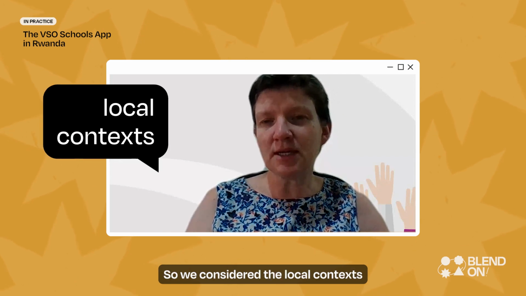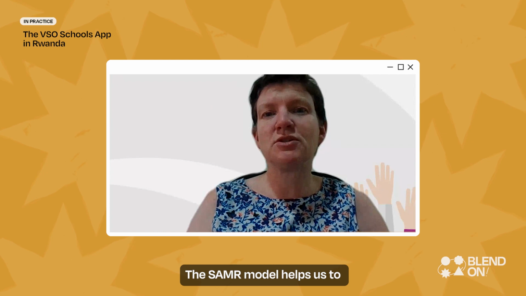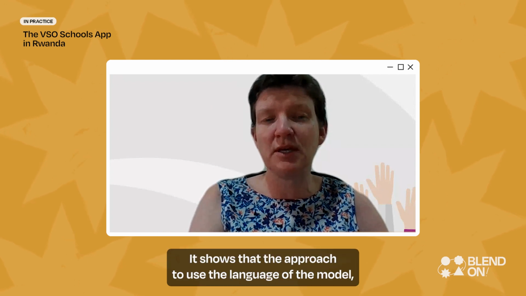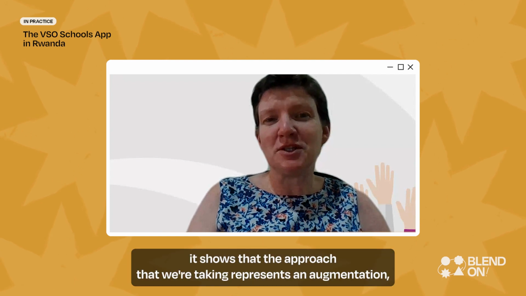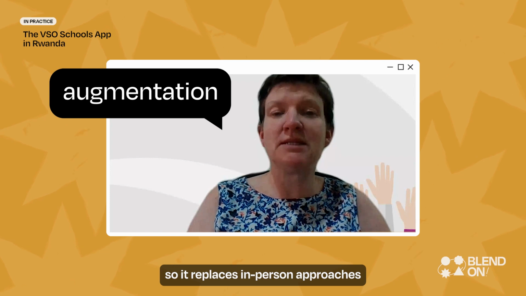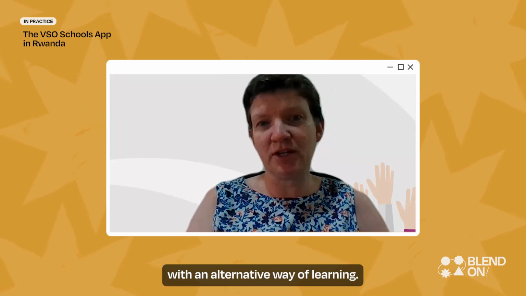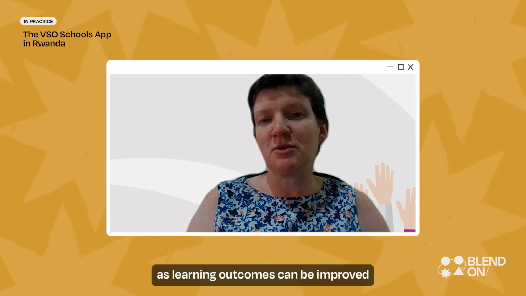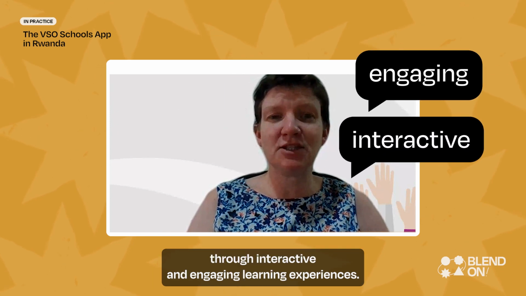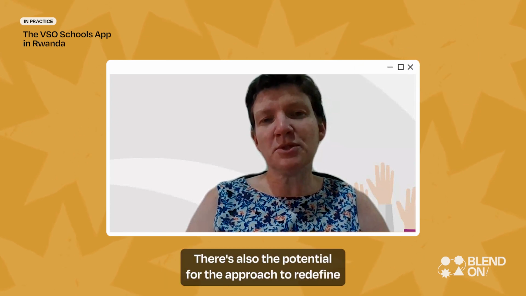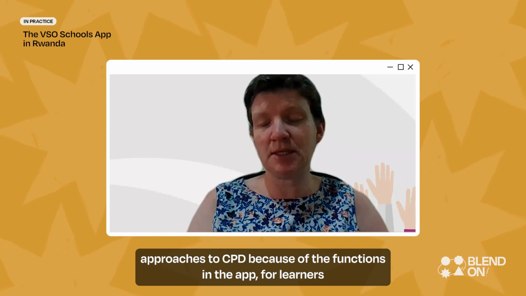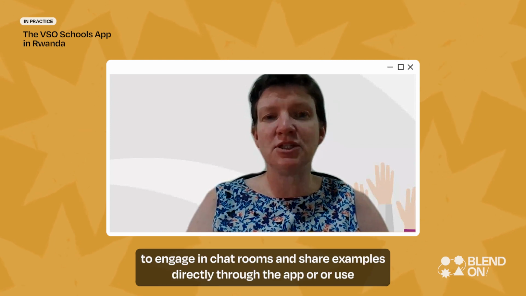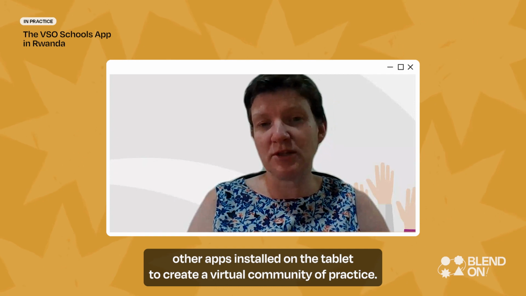So we considered the local context and the structural limitations when we designed the approach. The SAMR model helps us to assess the added value of the app. To use the language of the model, it shows that the approach that we're taking represents an augmentation. So it replaces in-person approaches with an alternative way of learning. The approach we're taking also represents a modification, as learning outcomes can be improved through interactive and engaging learning experiences. There's also the potential for the approach to redefine approaches to CPD because of the functions in the app for learners to engage in chat rooms and share examples directly through the app, or use other apps installed on the tablet to create a virtual community of practice.